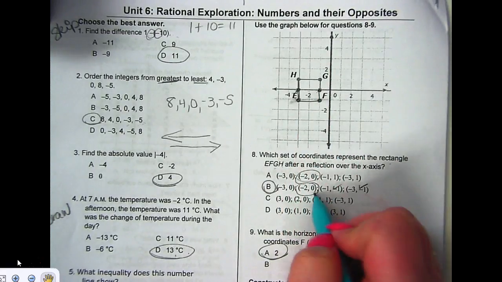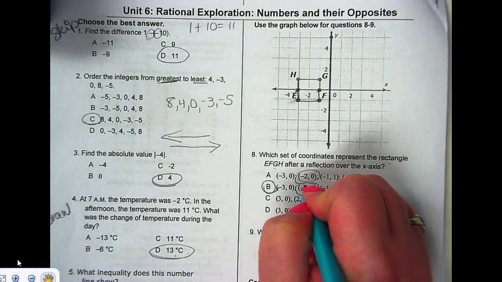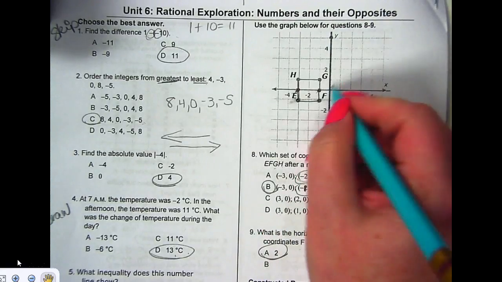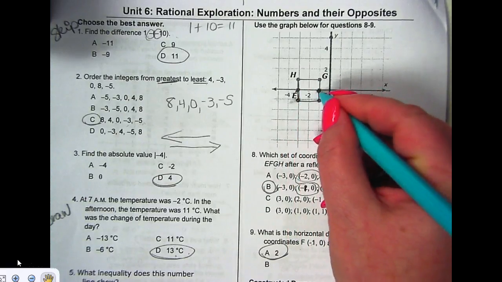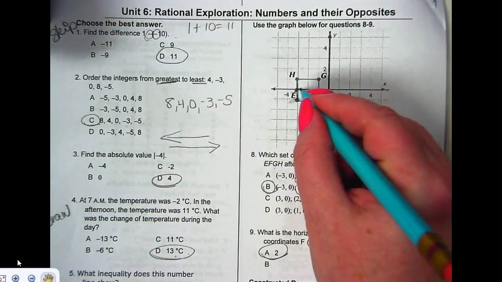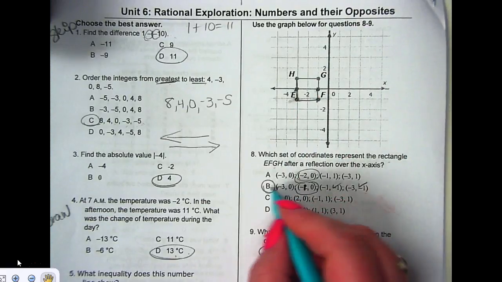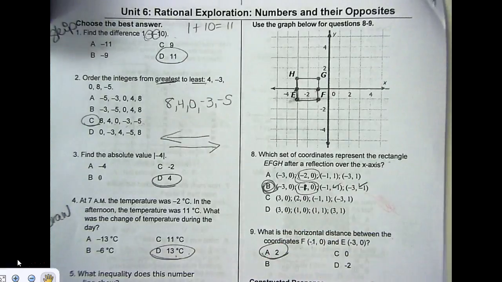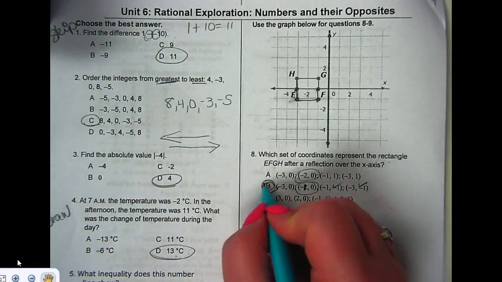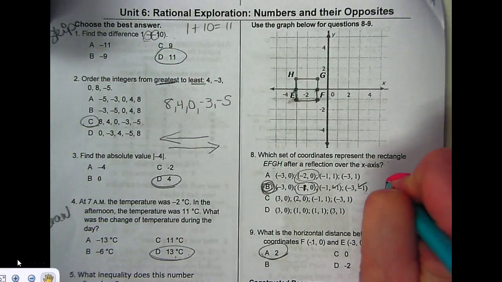I feel like they just have a misprint there. I think that should be a -1, 0. A -1, 0, and a -3, 0. And then this point is -1, -1, and this one is -3, -1. So it's B, but this should be a -1 and not a -2. Otherwise, there's none that are correct. That one's a misprint. I need to check that.